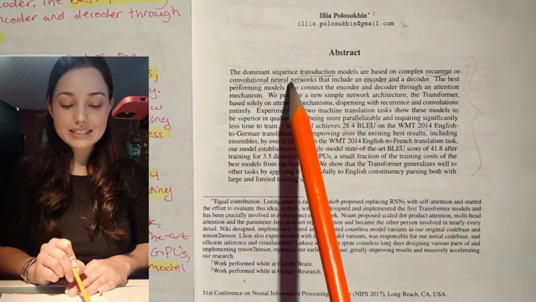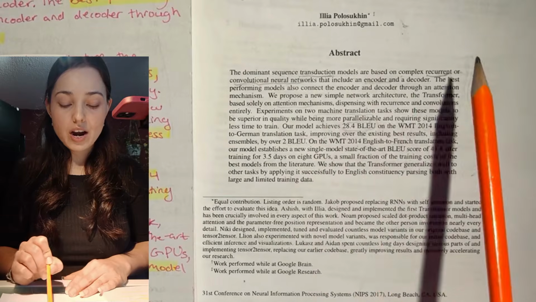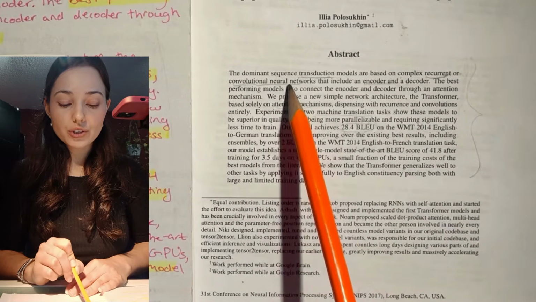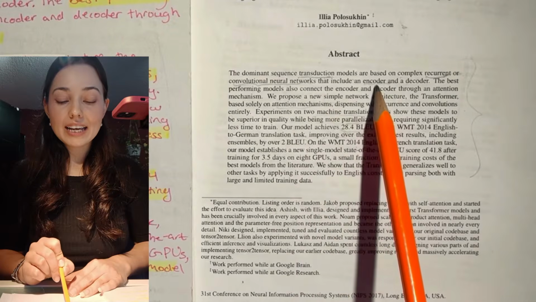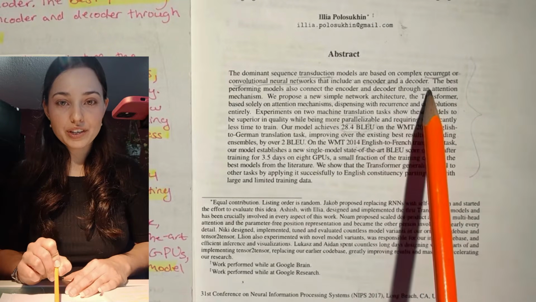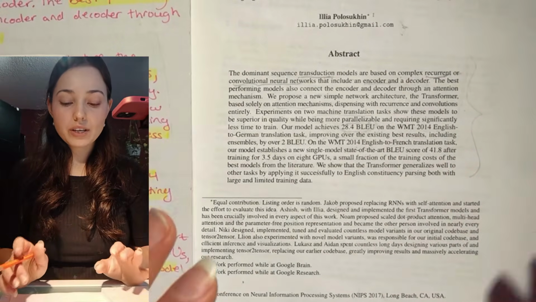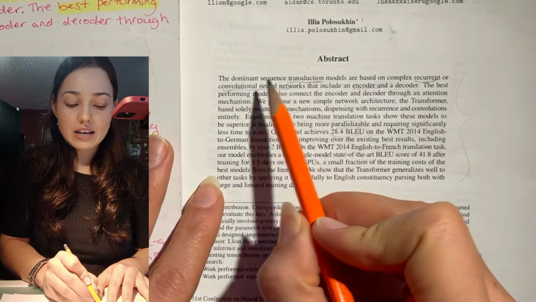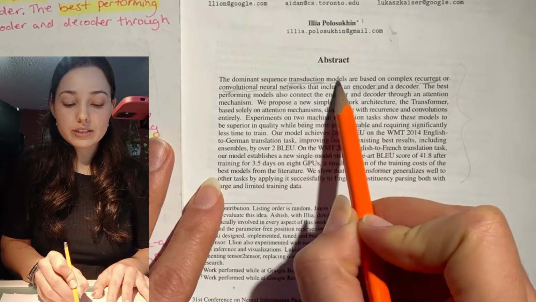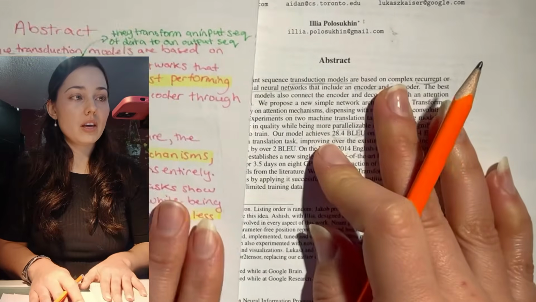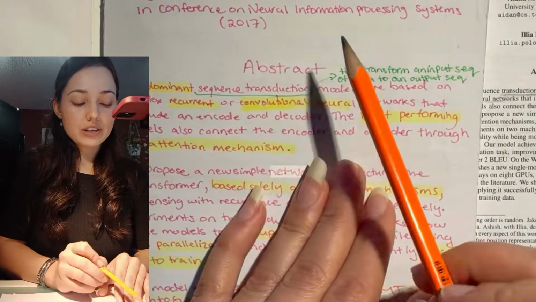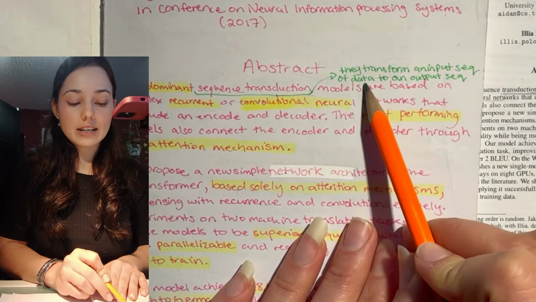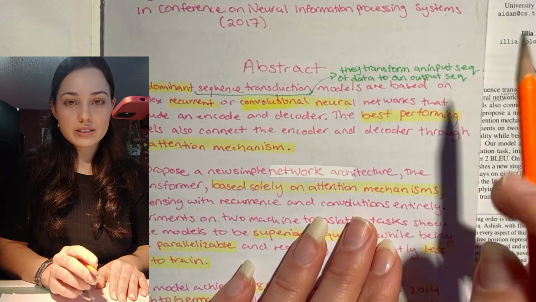The dominant sequence transduction models are based on complex recurrent or convolutional neural networks that include an encoder and a decoder. So in the first sentence, we are introduced to a whole bunch of different things. First is transduction models. What is a transduction model? Well, I wrote it here. A transduction model transforms an input sequence of data to an output sequence.